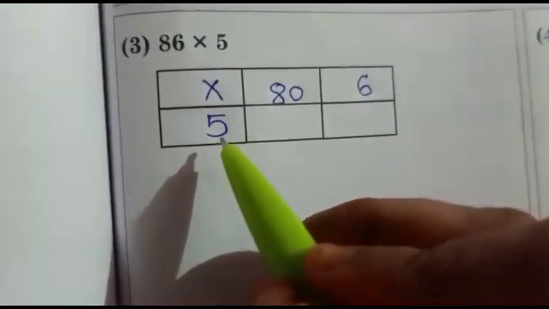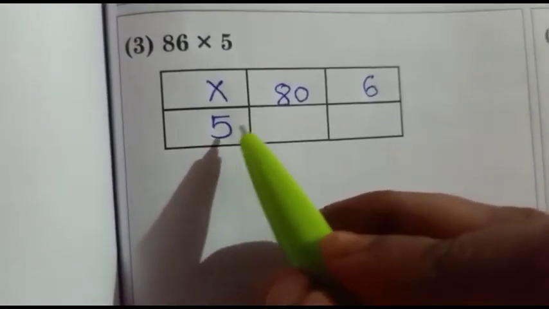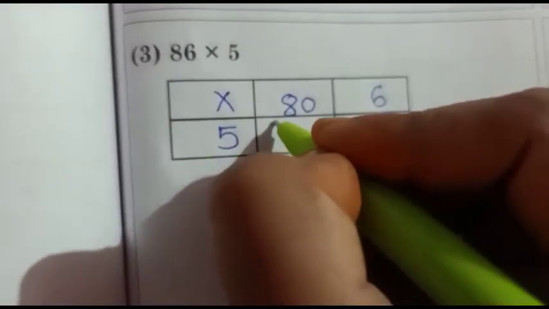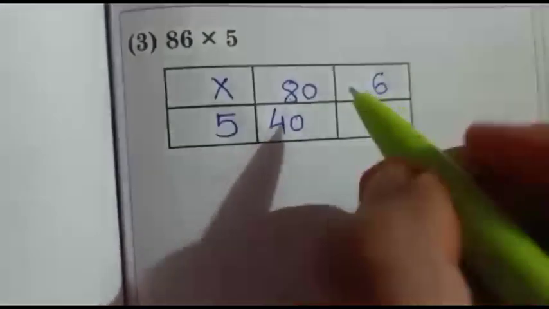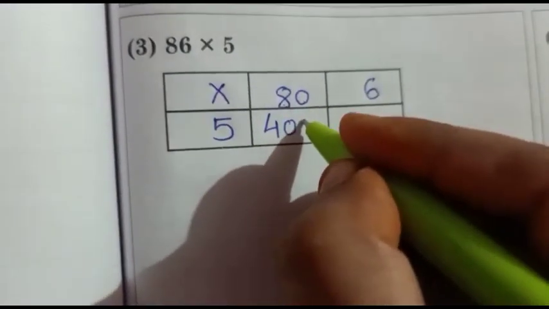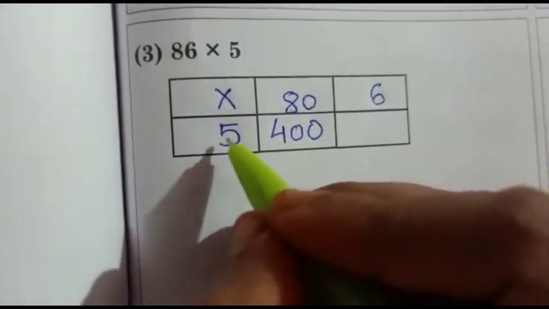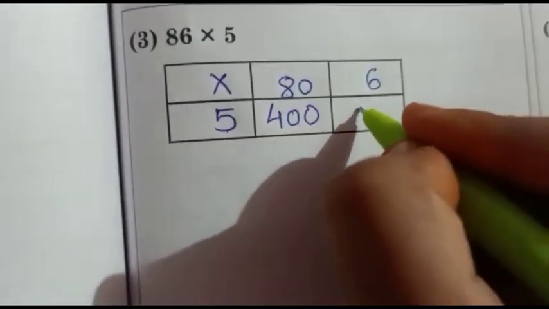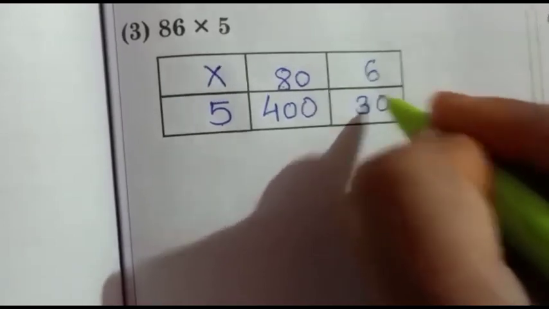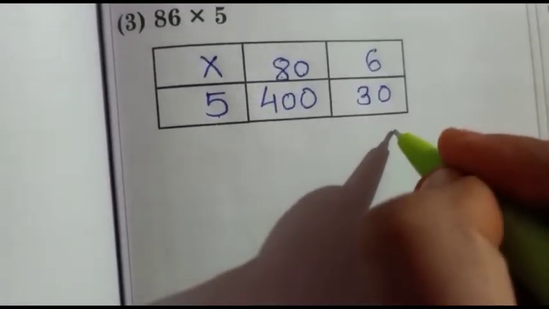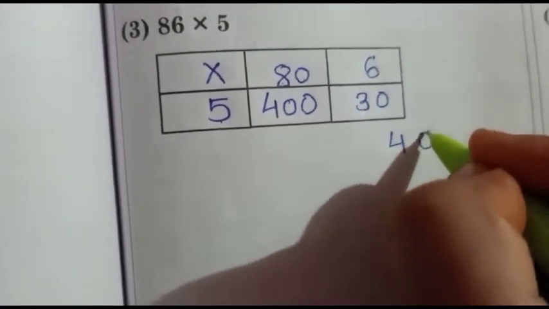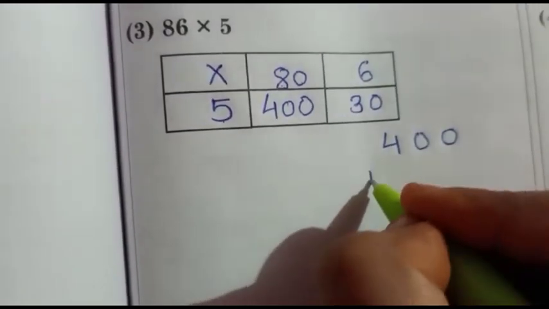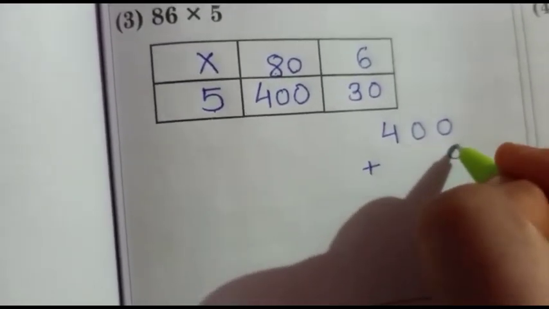Now let us solve this. 5 8s are 40, and plus this 1 0, so it is 400. 5 6s are 30. Okay, now let us do the addition. 400 plus 30.